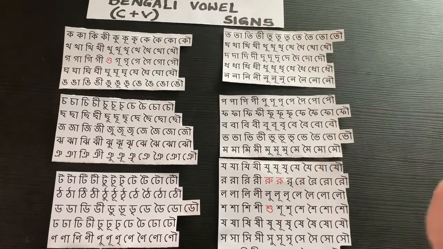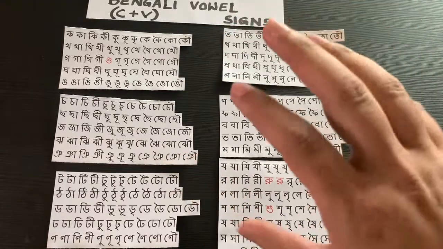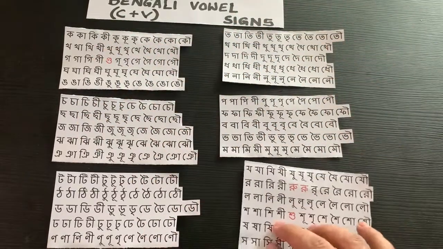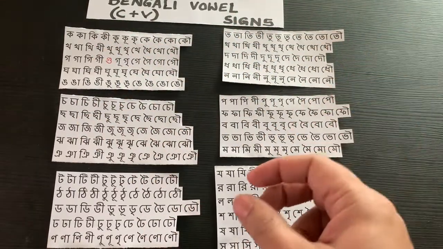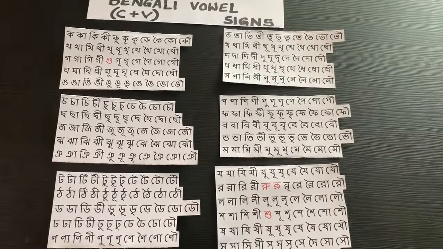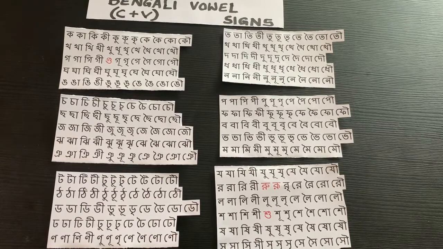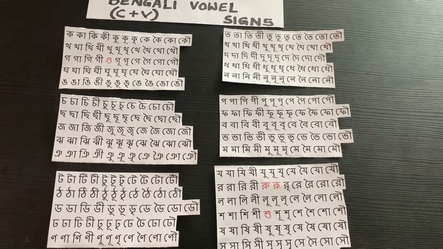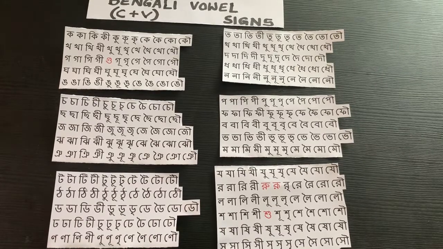Some tweak them more, some let them go the way they are. Some of them change shape. What is the story with the Bengali script? Does it change shape? Is there a pattern? Can we remember? Are there more exceptions? We'll find out in the next video.